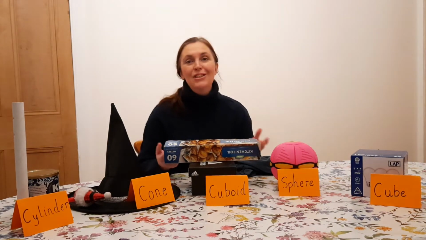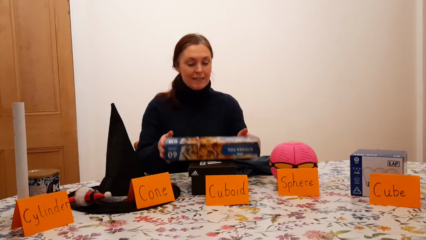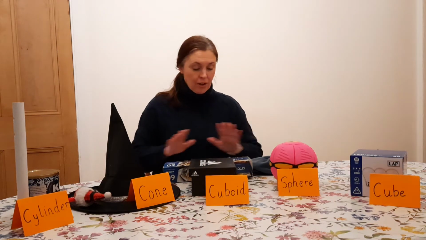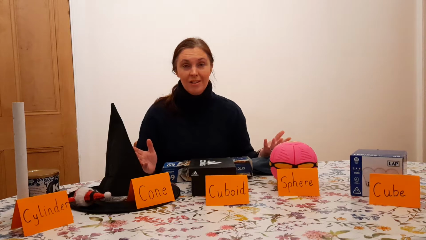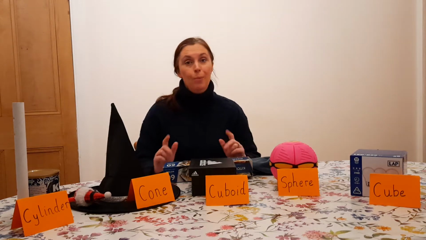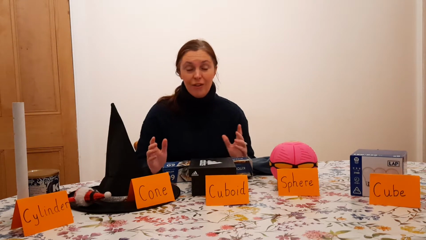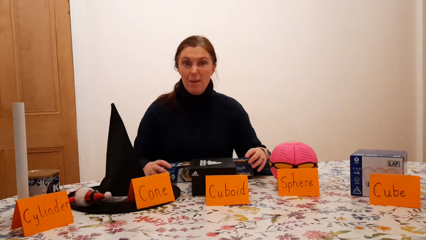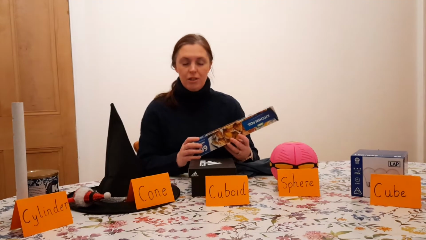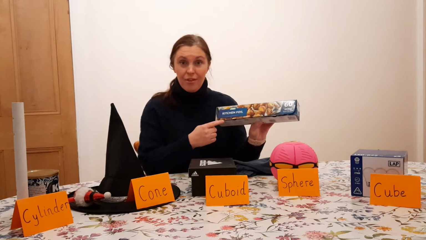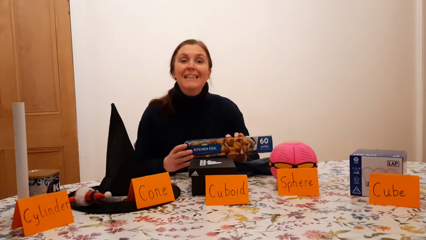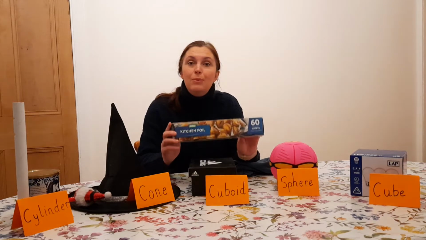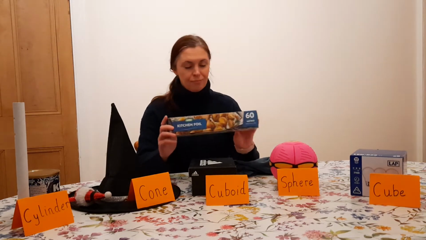I'm here today to talk to you about 3D shapes. Now, 3D shapes are all around us in the world. They are shapes that take up space. So they are three-dimensional shapes. That means that they have got a length, a width, and a height. They are 3D shapes, the kind of shapes that we can hold in our hands.